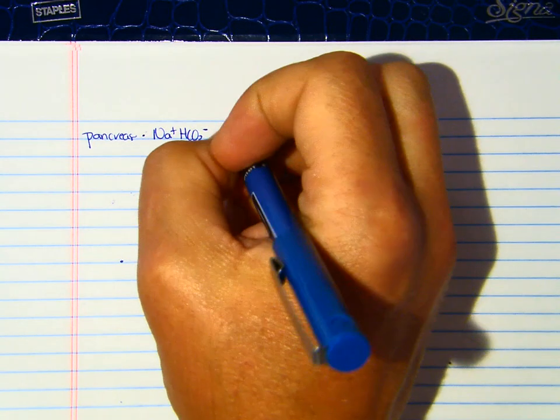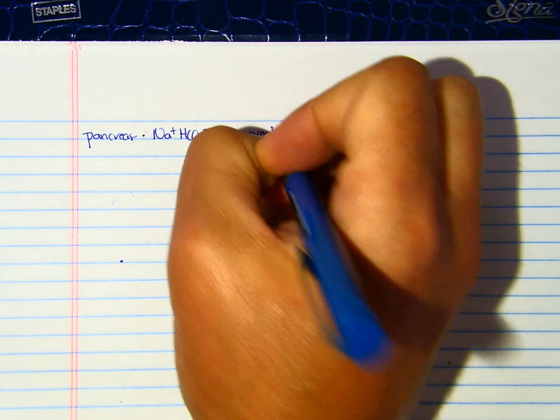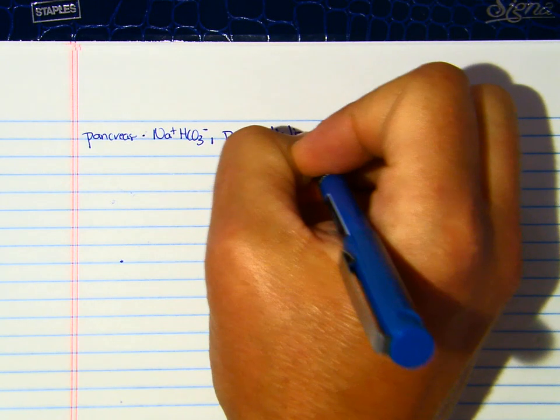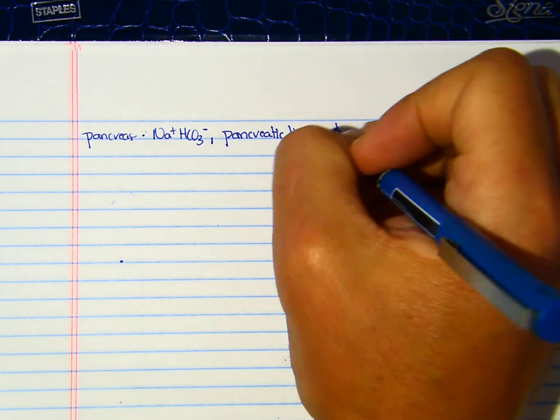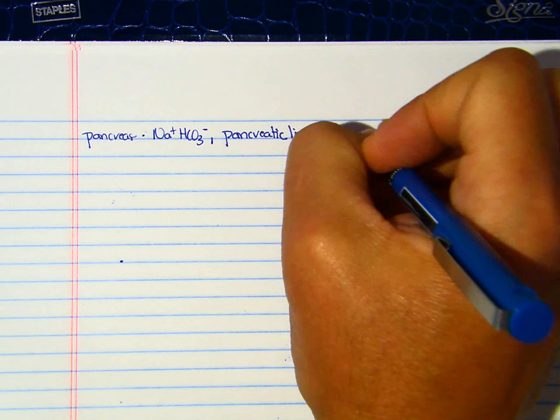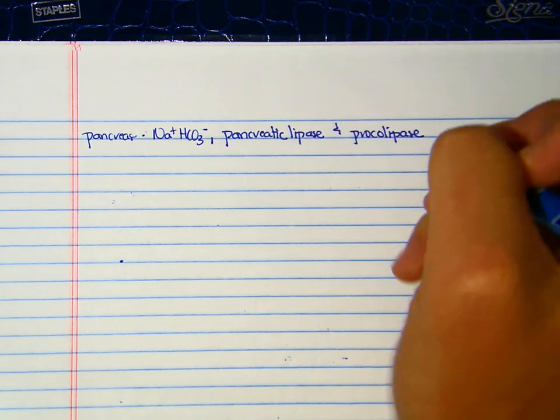This is again in response to CCK. We're going to secrete pancreatic lipase and pancreatic lipase's right-hand man, procolipase. So procolipase is pancreatic lipase's friend.